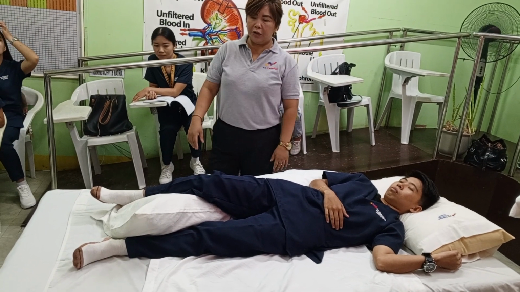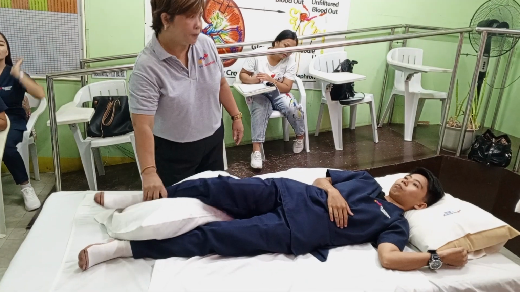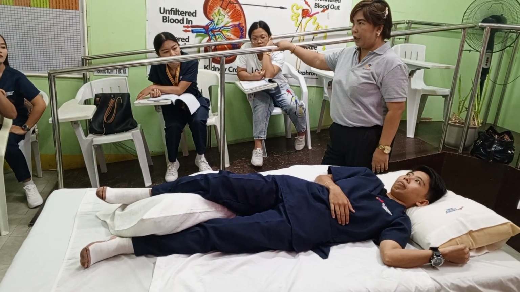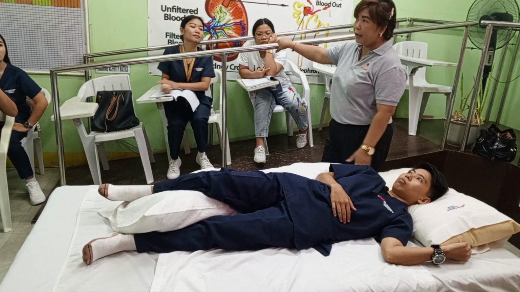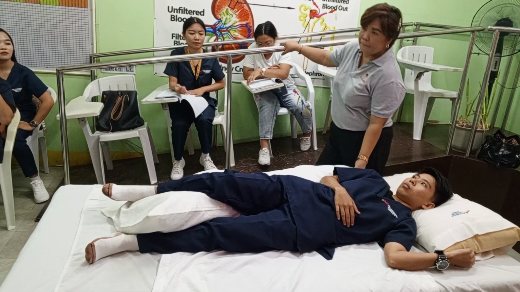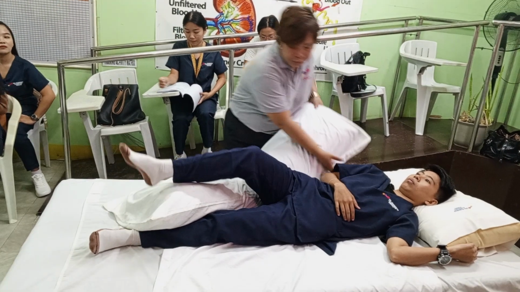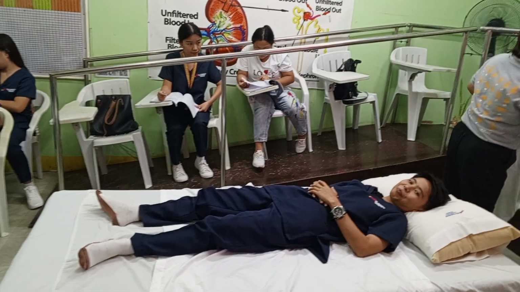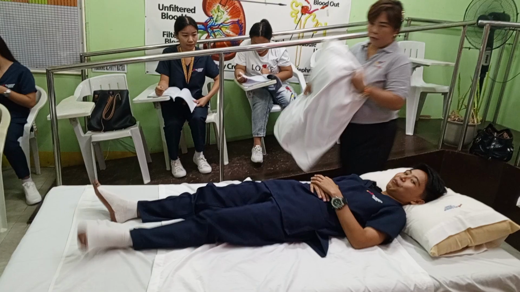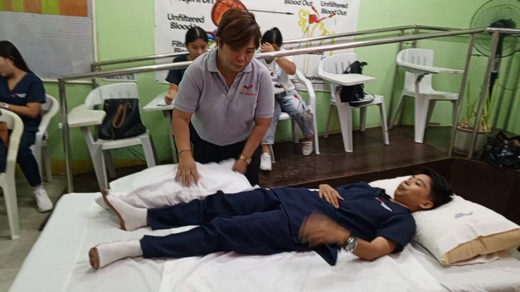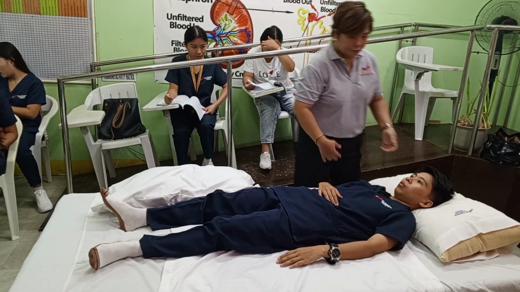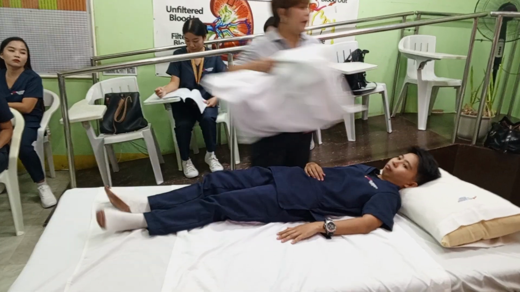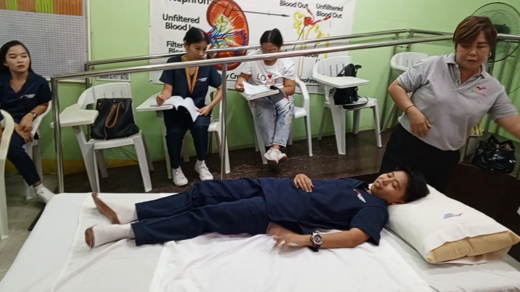So, semi-supine. Look at the position of the knee, shoulder, and the other arm. Okay? Semi-supine. Next is, what's next? Side lateral. So, it could be right lateral or the left lateral position. So, side lying position or the side lateral position.